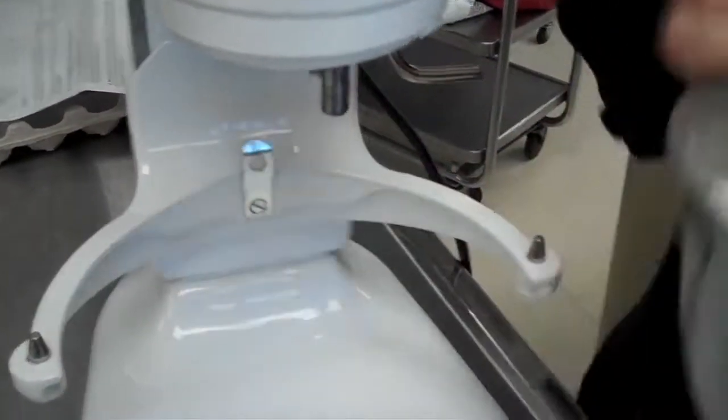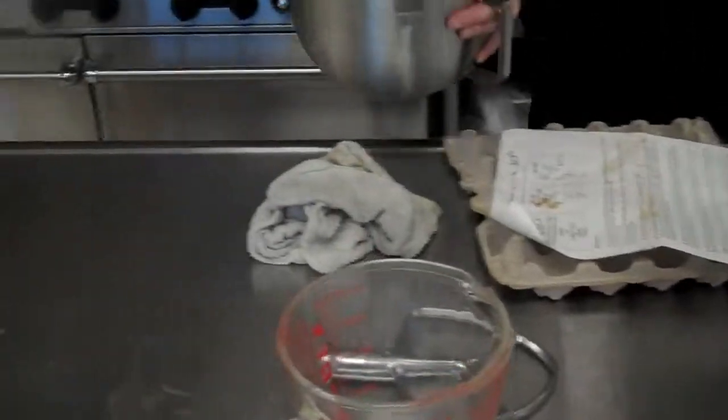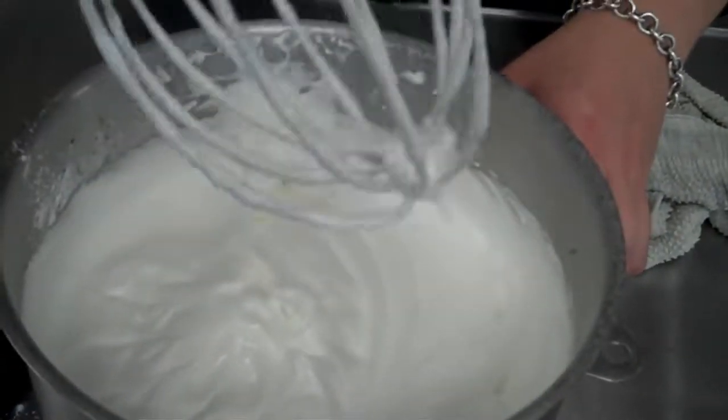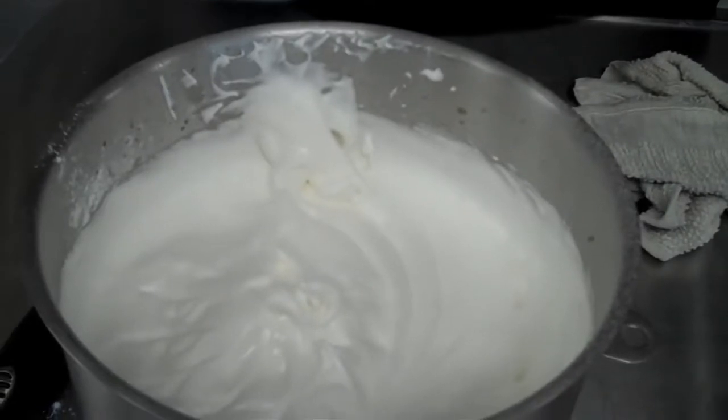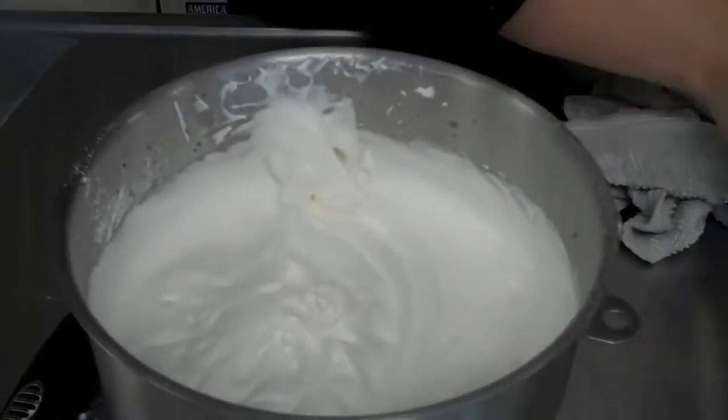Take this out. It's going to be a droopy stiff peak, but it holds a dollop. Alright, now remember this is raw egg, so don't go eating this because you could get yourself some salmonella.